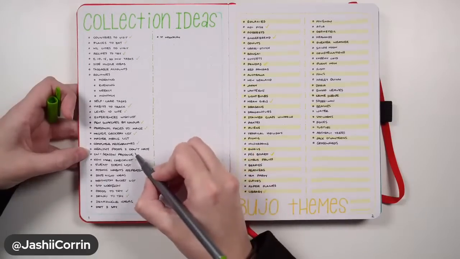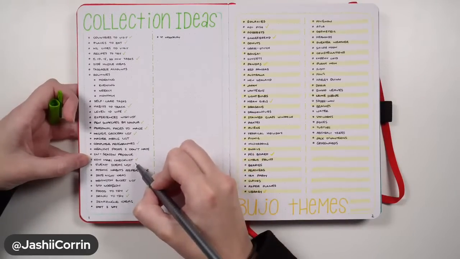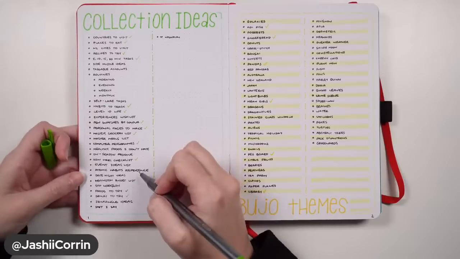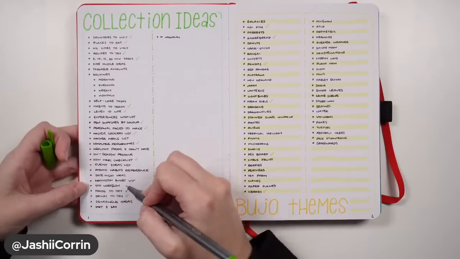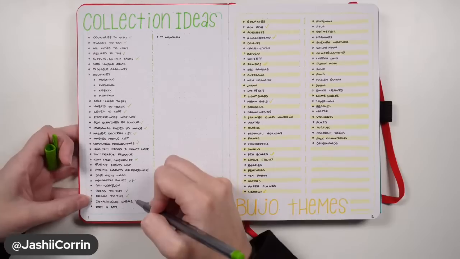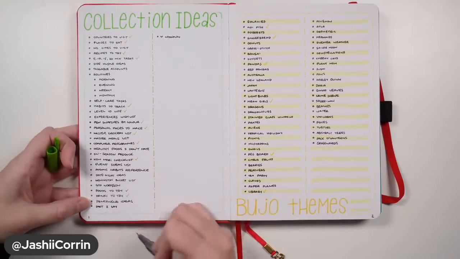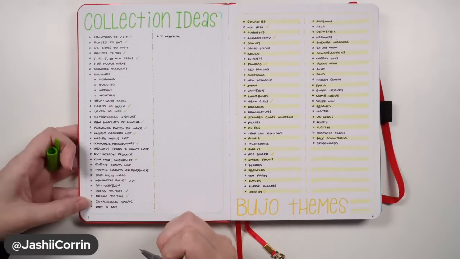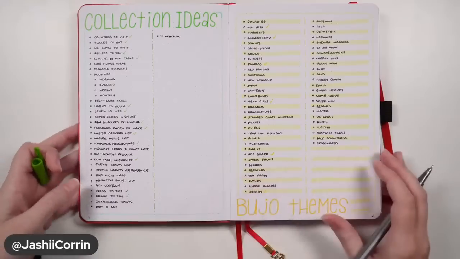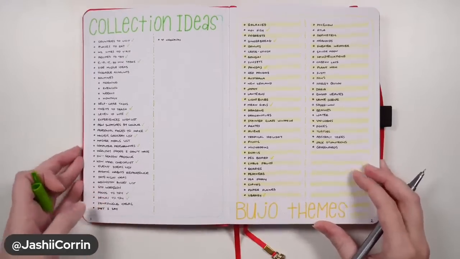We've got in-season produce, KonMari checklist, event ideas list, Atomic Habits reference, date night ideas, bucket list, Getting Things Done workflow, Zentangle ideas. I want to make a list of just stuff that I say repeatedly. At the moment, things that I say a lot would probably be biscuit instead of bitch. I have started saying that as part of my regular lexicon now.